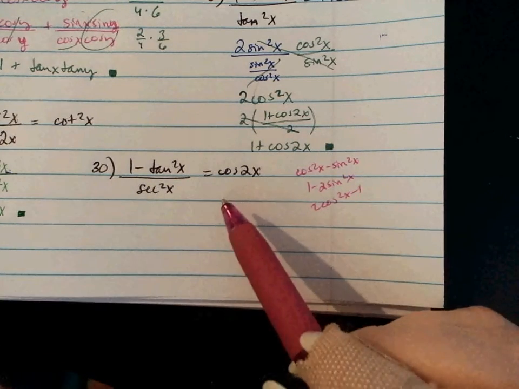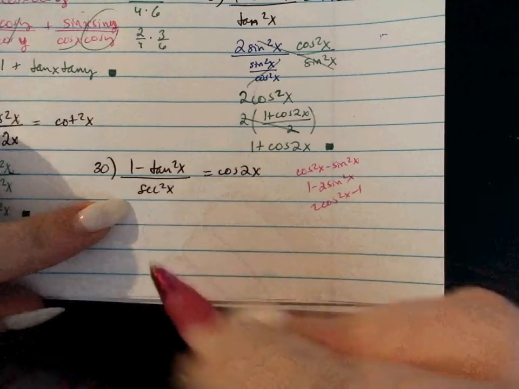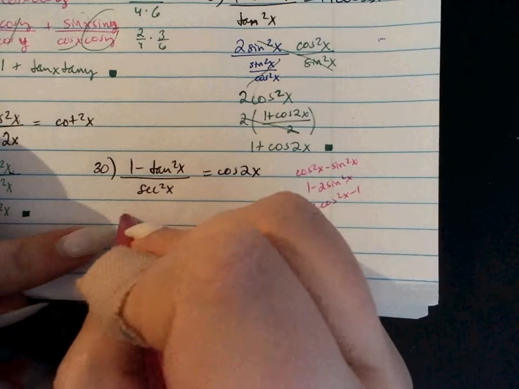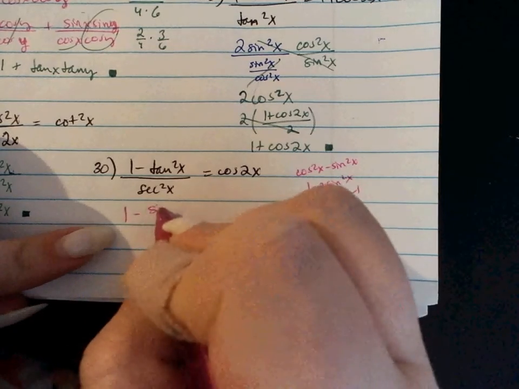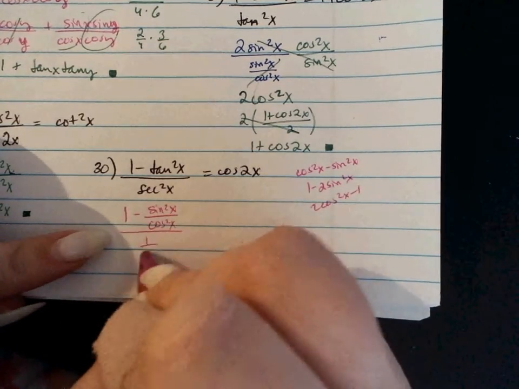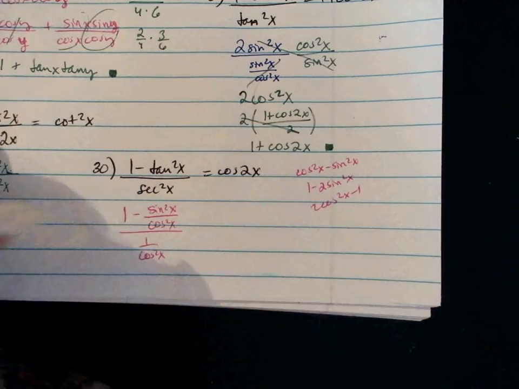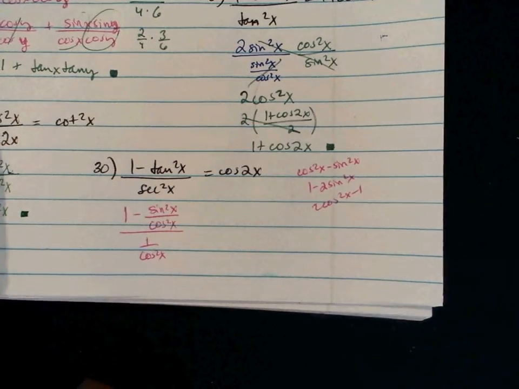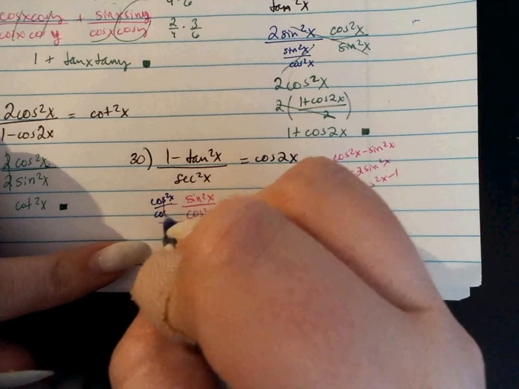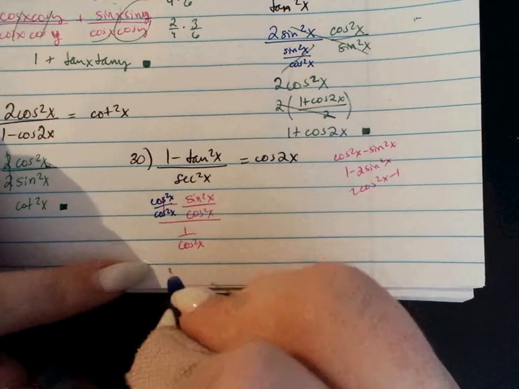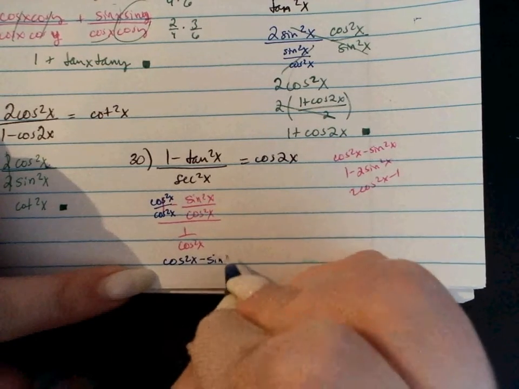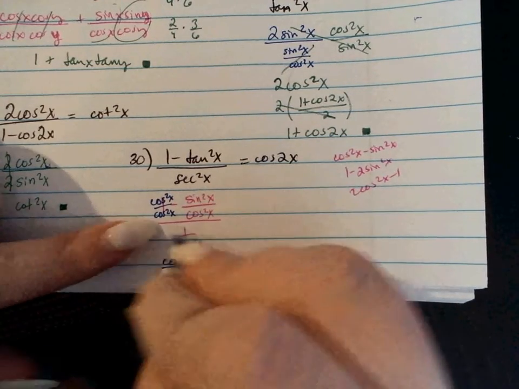I'll recognize these, though. So I've got 1 minus tangent squared, so 1 minus sine squared over cosine squared, over 1 over cosine squared. Common denominator. I'm going to multiply top and bottom by cosine squared up here. So I'm left with cosine squared minus sine squared over their common denominator cosine squared.